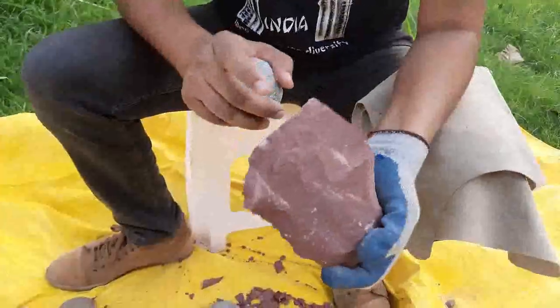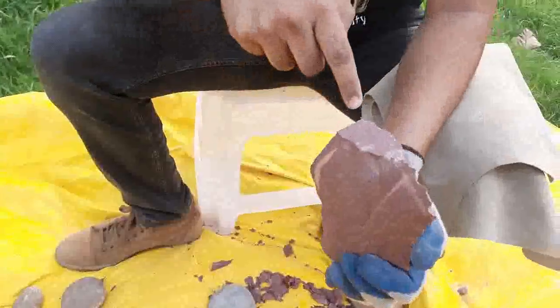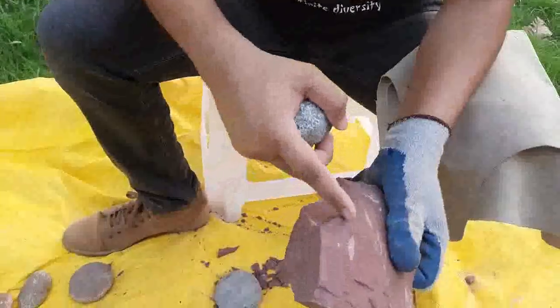I guess we can still take one or two flakes from here. I'll try to hit here and take this flake from here.